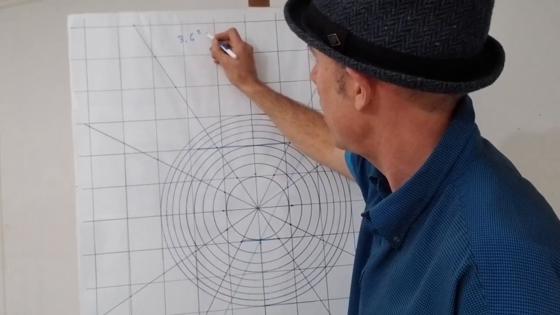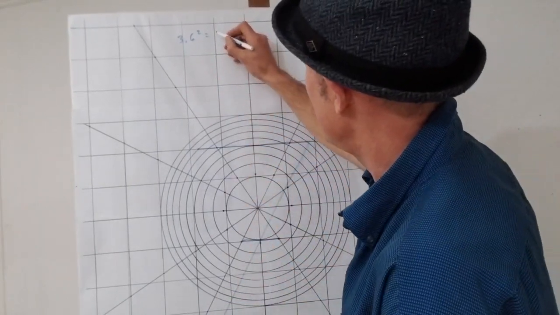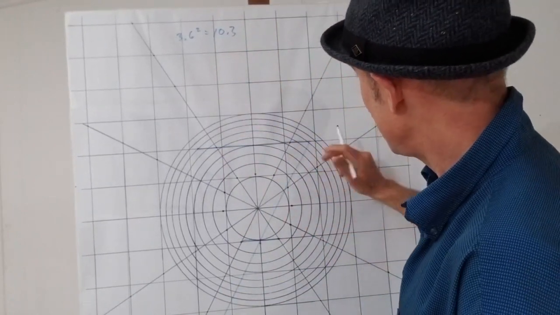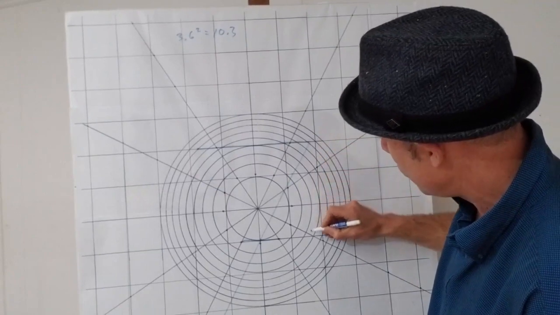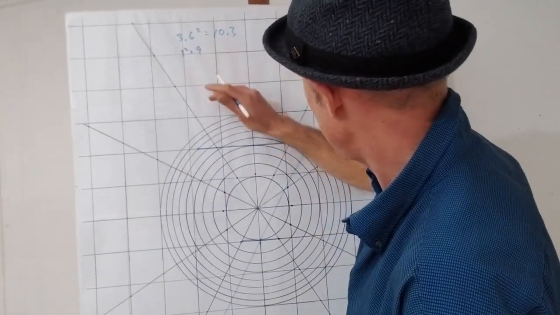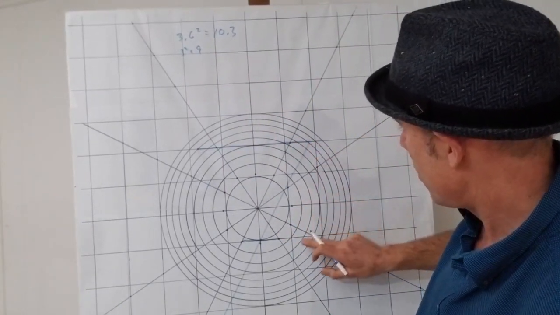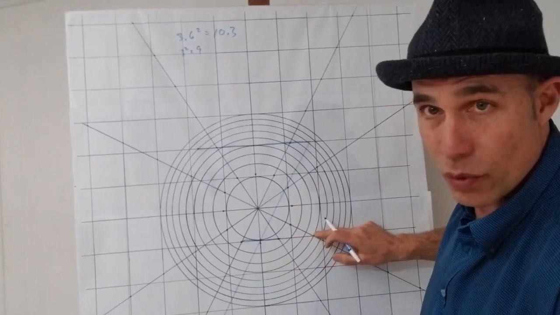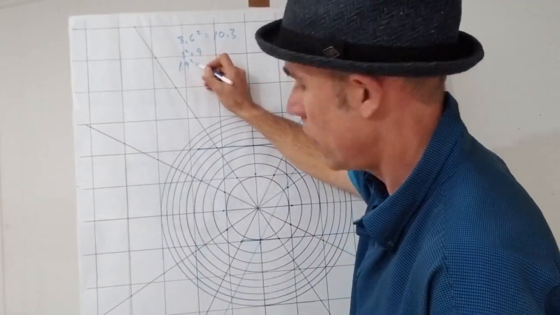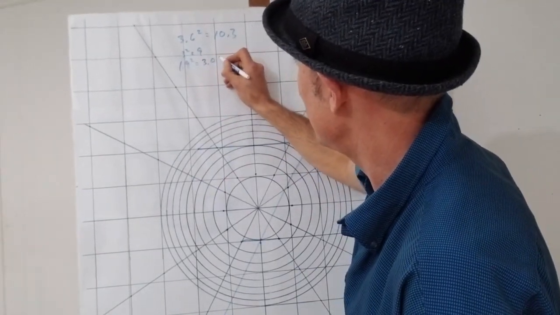3.6 squared is, let me get that, I get 10.3. So this line here, we go down 1, 2, 3. So 3 squared equals 9. And this from here over is 1.9. So 1.9 squared in duodecimal is 3.09.